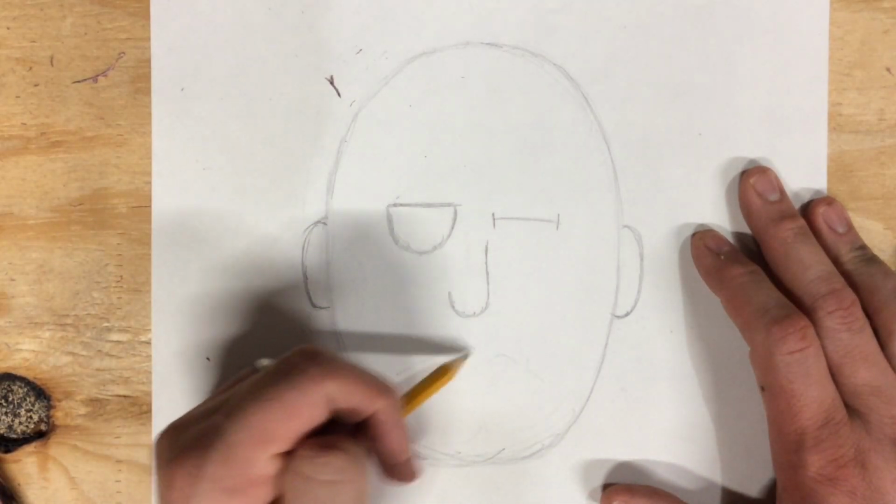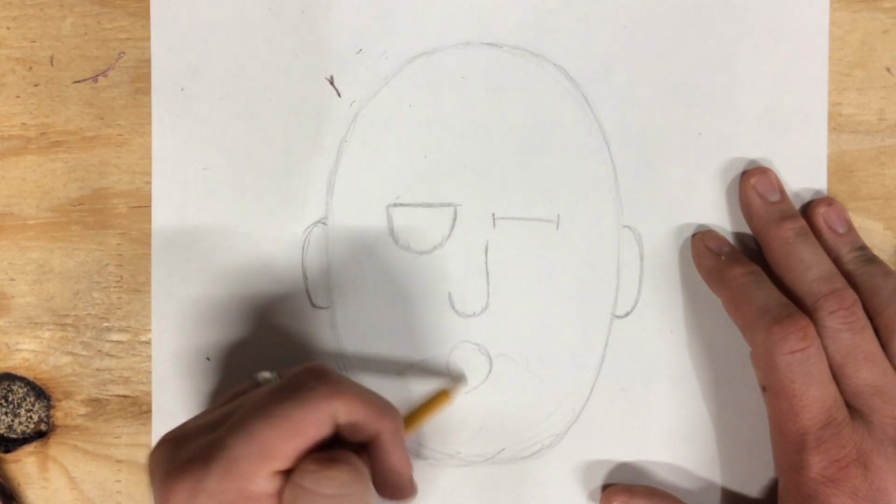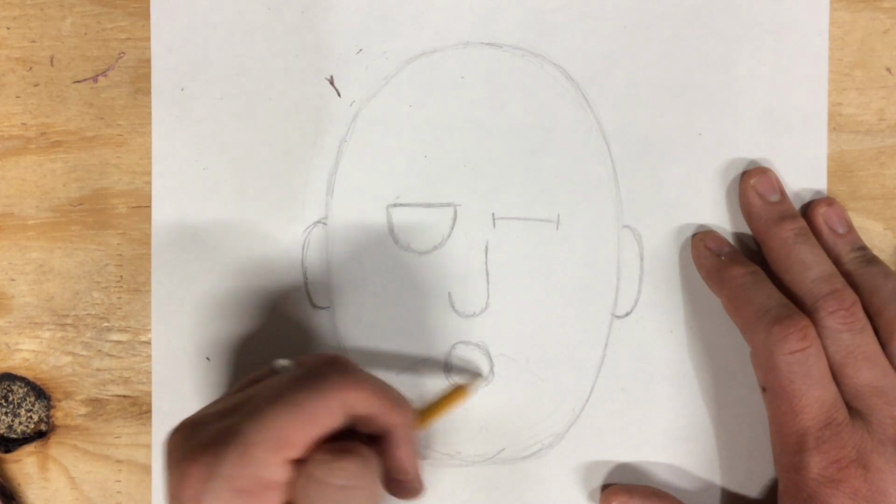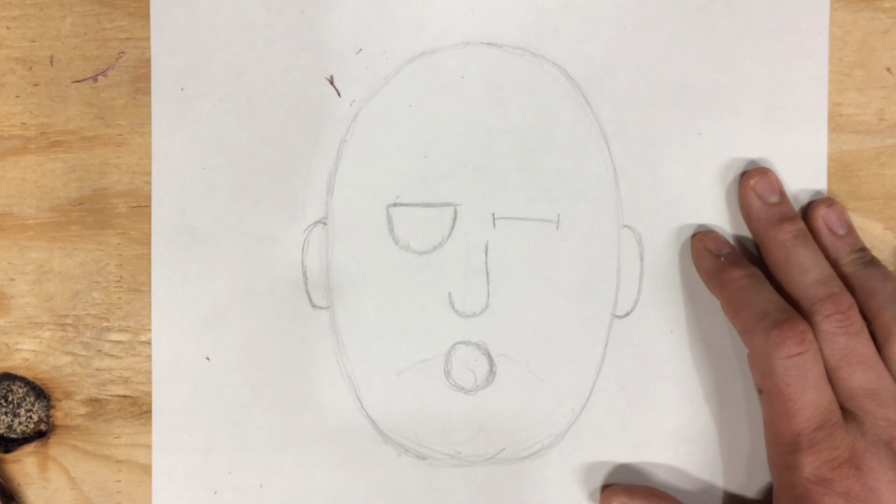Here's that O again. It could be an O if you just saw something that you want to tell someone about. Ooh, my mouth is an O.